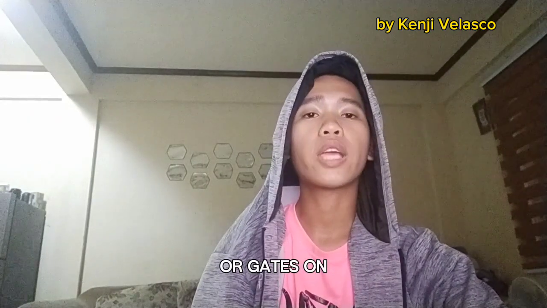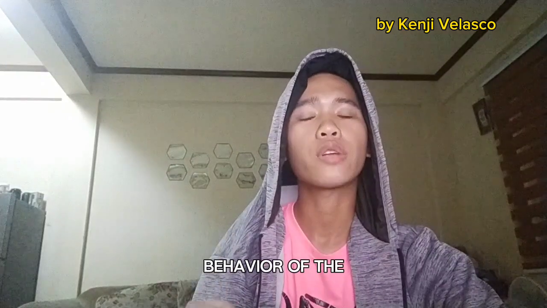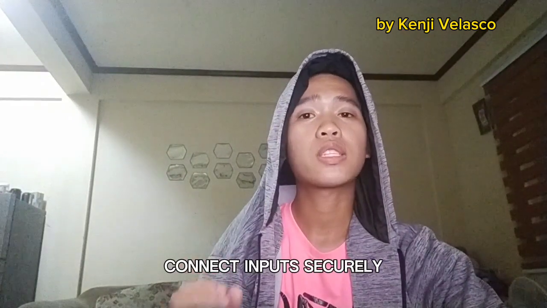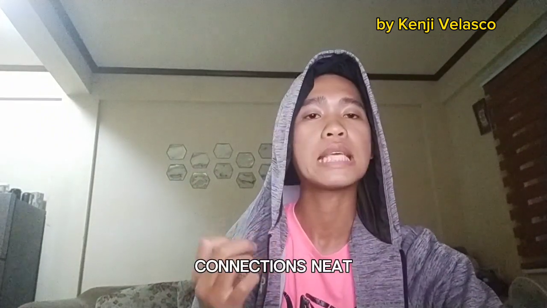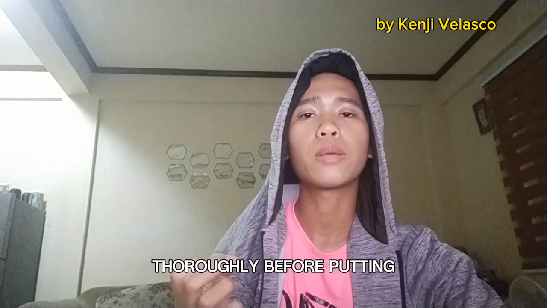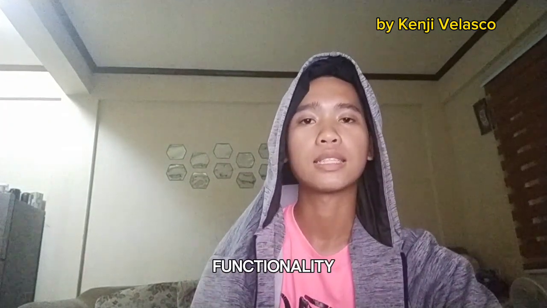When using OR gates on the breadboard, ensure you understand the pinout and logic behavior of the gate. Connect inputs securely and avoid unintentional short circuits by keeping your connections neat. Test your circuit thoroughly before putting it into a larger project to ensure proper functionality.